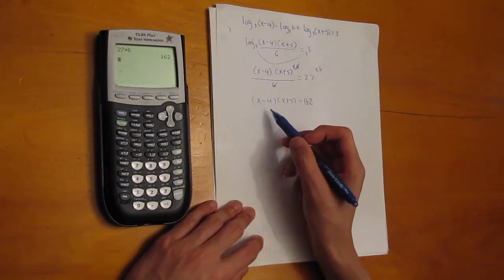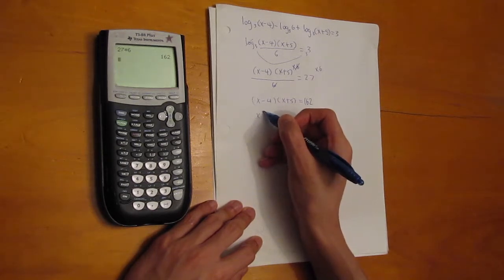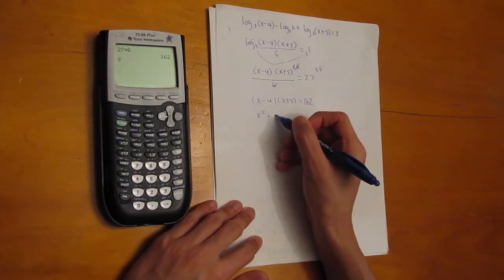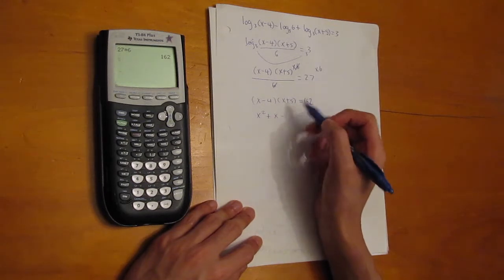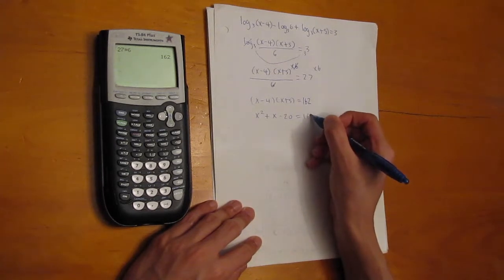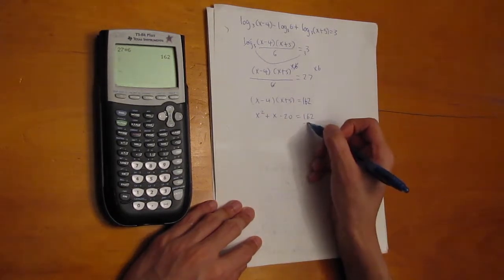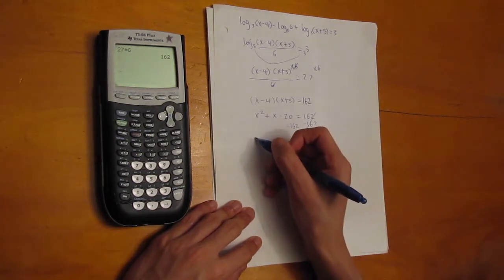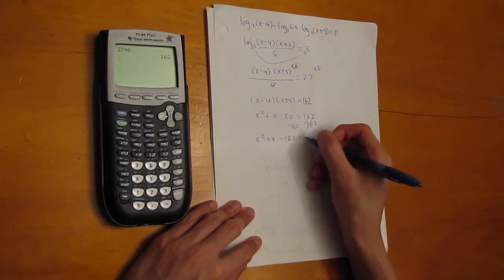Now we can multiply these two brackets together, and we will get x squared plus 1x, can be written just as x, minus 4 times 5 is negative 20, which equals 162. Now we want to get 0 on one side so we can solve for x, so we'll subtract both sides by 162. These will cancel. On the left side you'll get x squared plus x minus 182 equals 0.